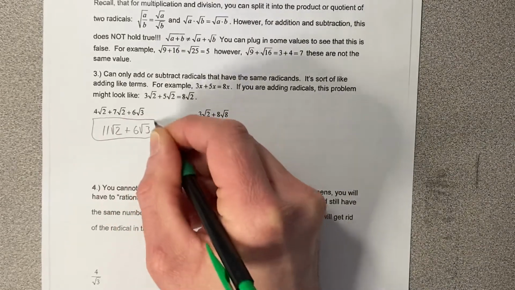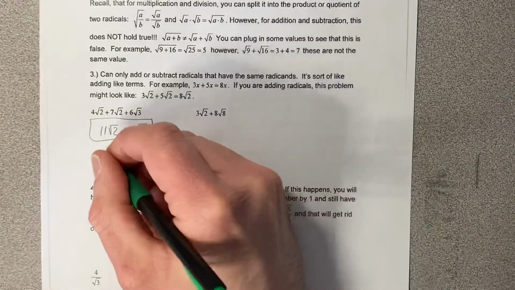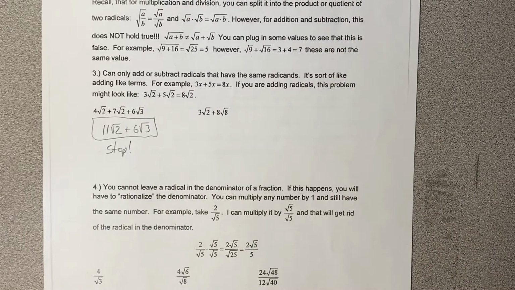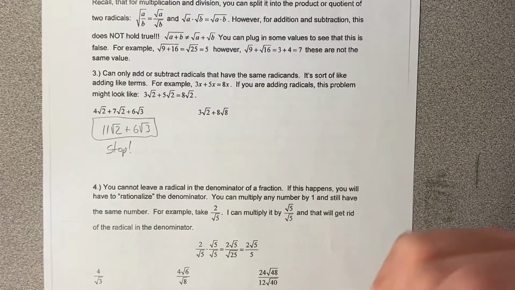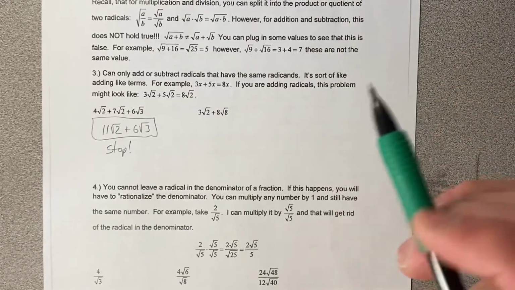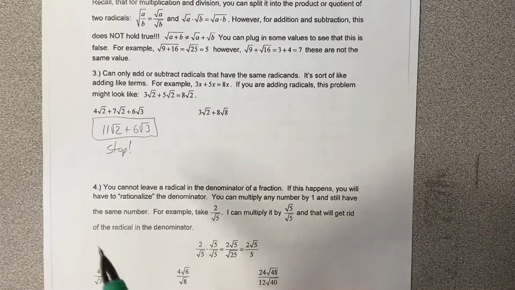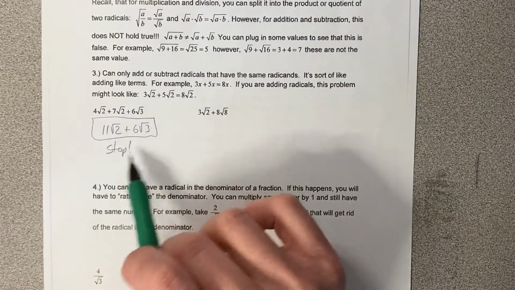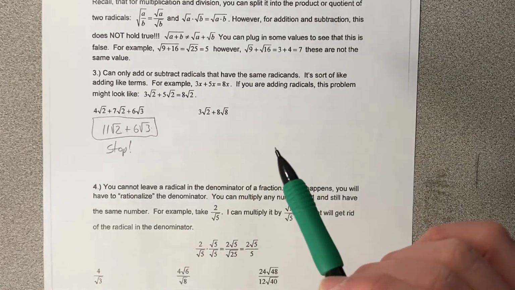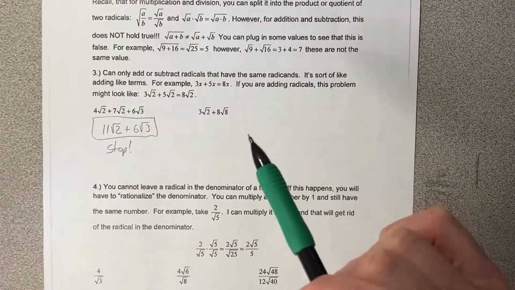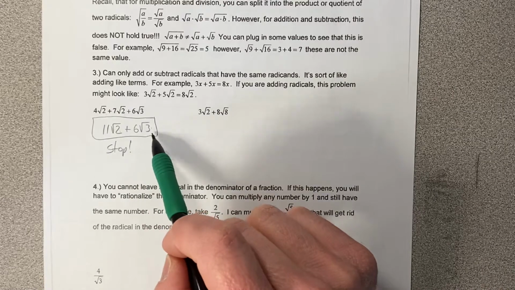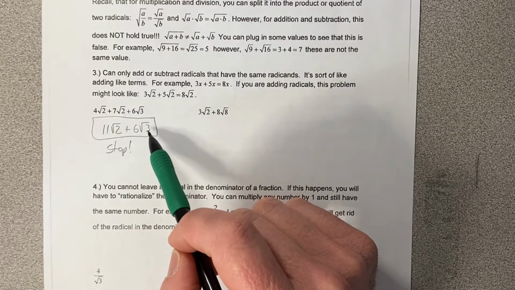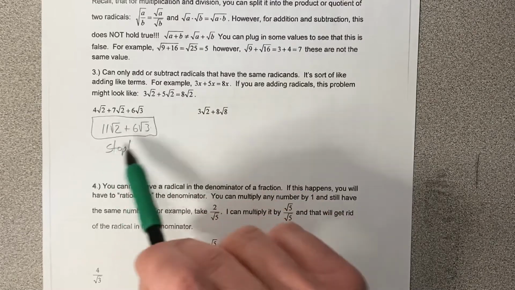Now this is really difficult for people. You so badly want to reduce things more and more until you get a nice answer. You're not allowed to. If they're not like radicals, it is not going to be possible to reduce it further. Now, here's the thing I should mention right now. This is an exact answer. Sometimes you don't want an exact answer. Maybe you're measuring a board length and somehow your board length comes out like this.